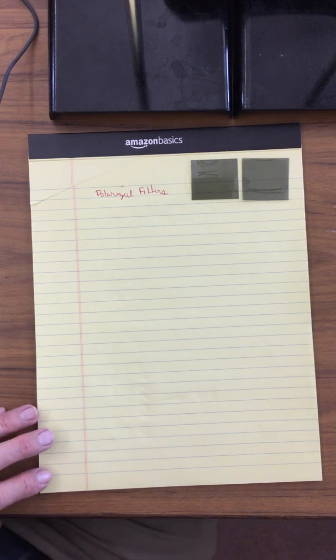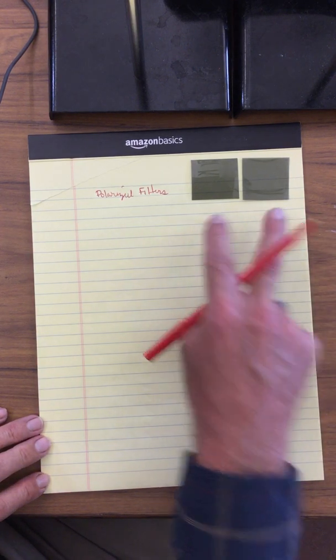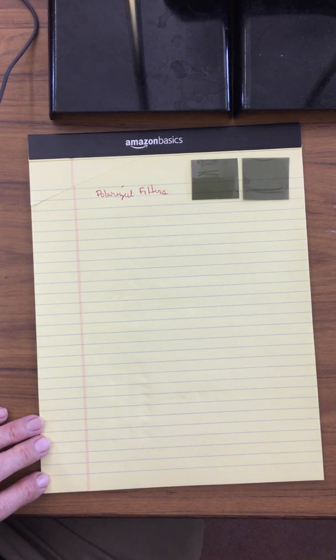So this is the last part of this section, which is a mixture of lecture and lab, and it's called polarized filters. And I have two polarized filters, and I'll share with you what these guys can do. Well, something that is polar has like a north pole and a south pole. We talked about polar molecules in chemistry, poles with magnetic fields, opposite ends.